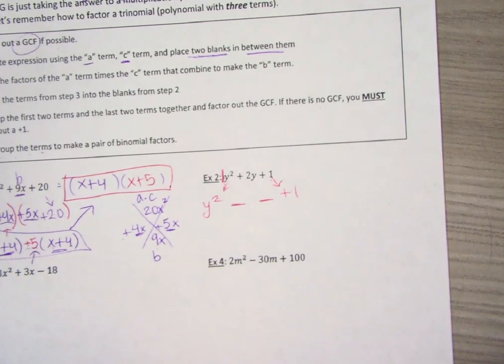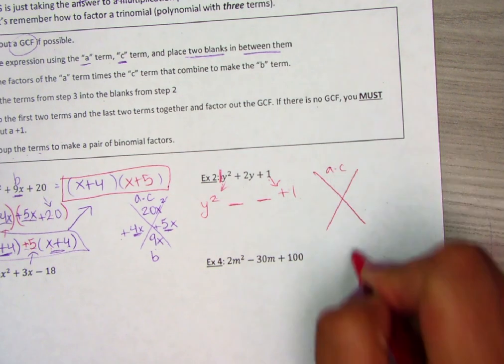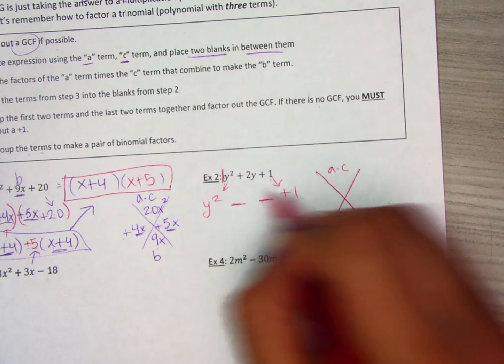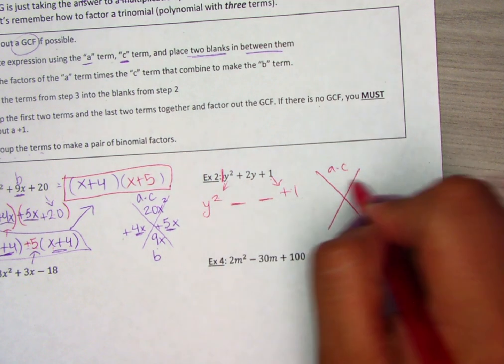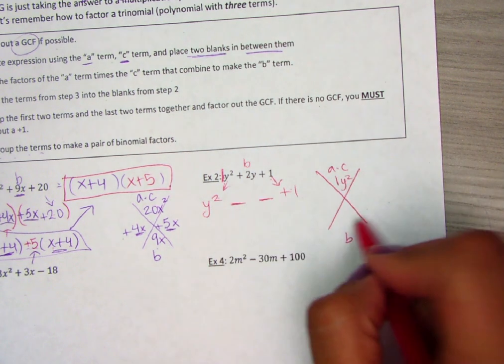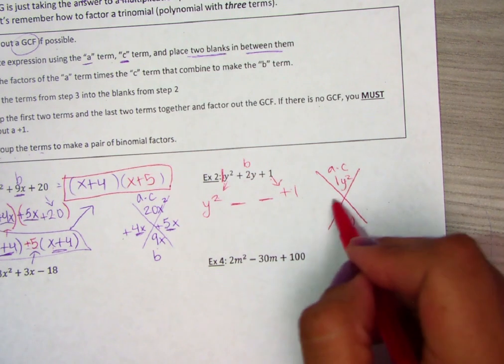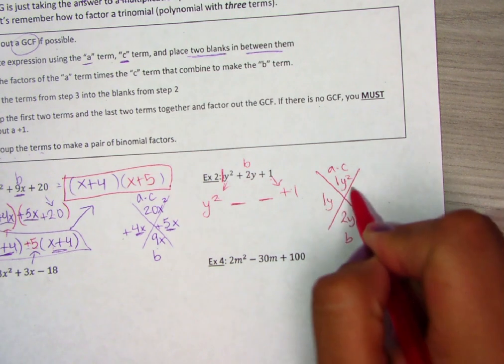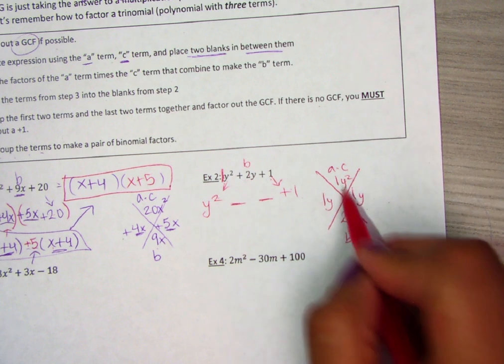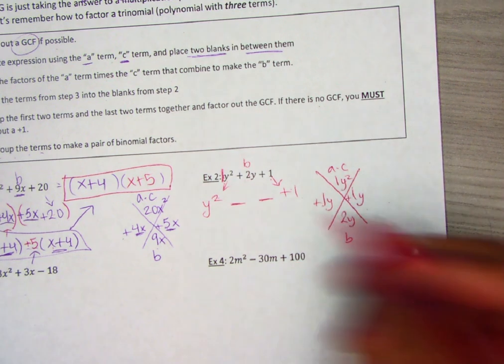Then we do our little x, a times c, b at the bottom. A times c is 1 times 1, which is 1y squared. The b value is 2, so 2y. What are the factors of 1? It's just 1y and 1y. 1 times 1 is 1, 1 plus 1 is 2. So these two are positive 1.